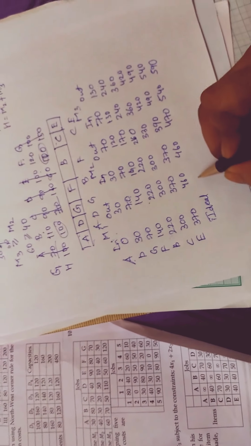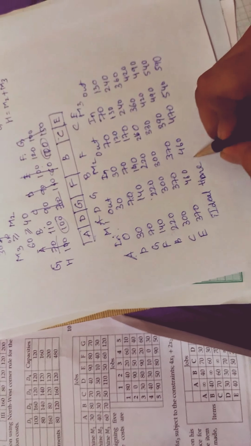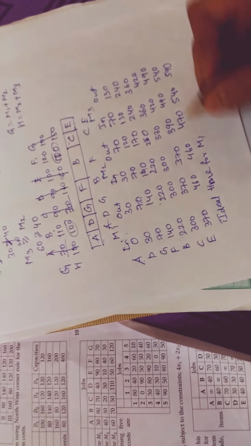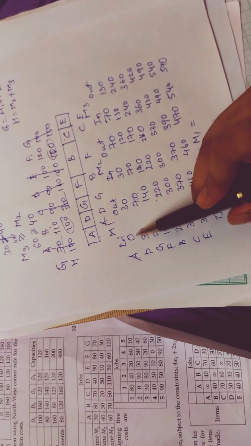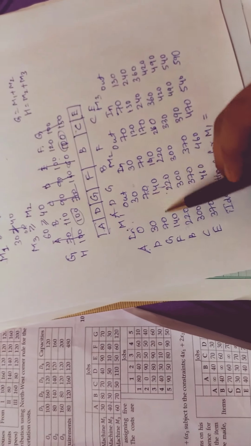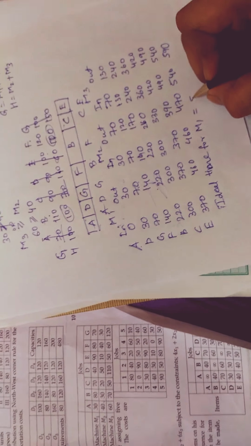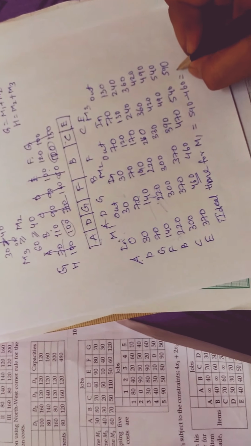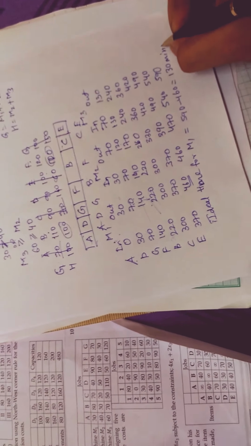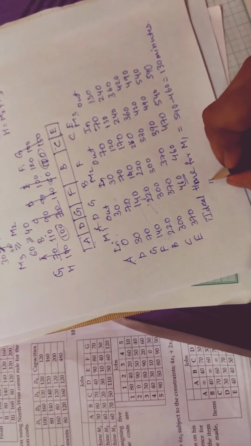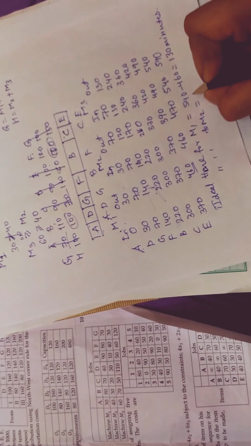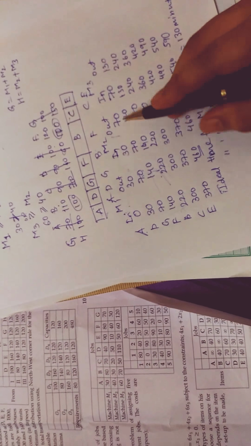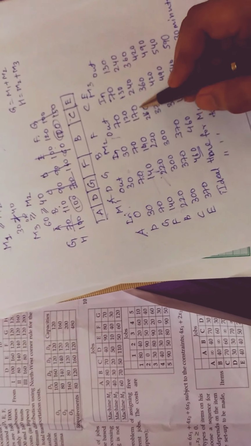for M1, which is, it didn't get any free time. So yeah, it is 590 minus this one 460, which is 130 minutes. And then same thing for M2. M2 here didn't get a break for the first two columns, but it did get a break for the remaining time. So yeah, now observe it, guys.